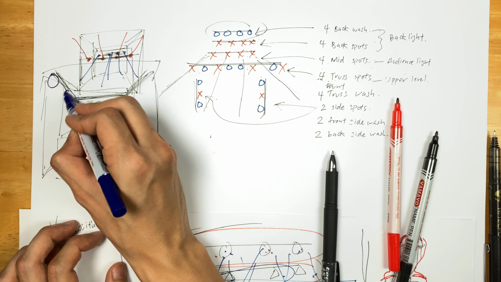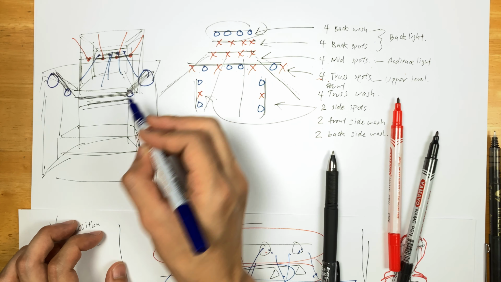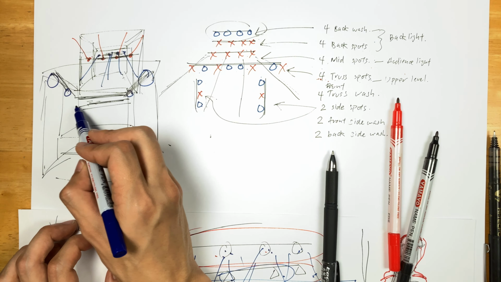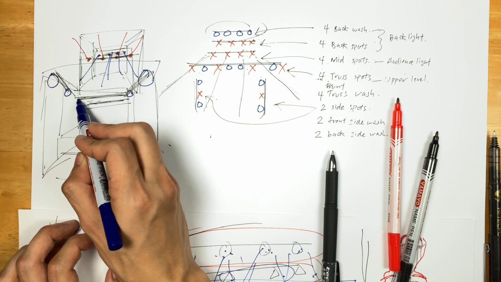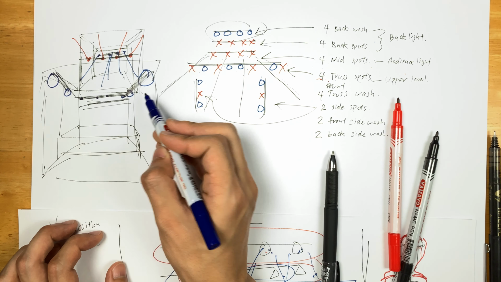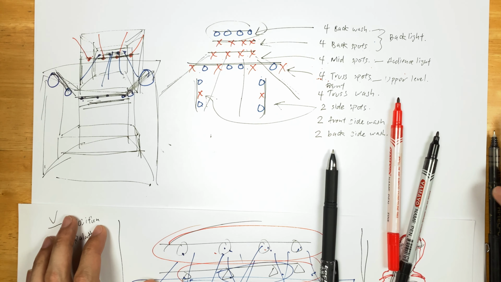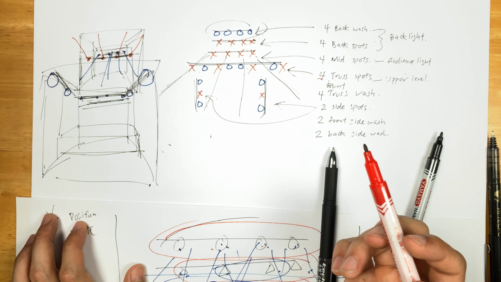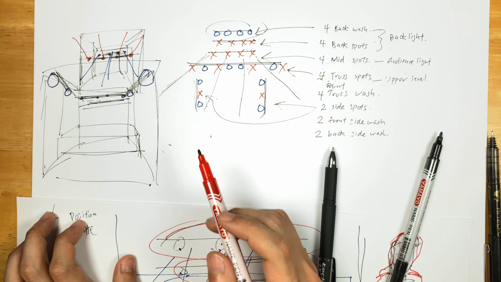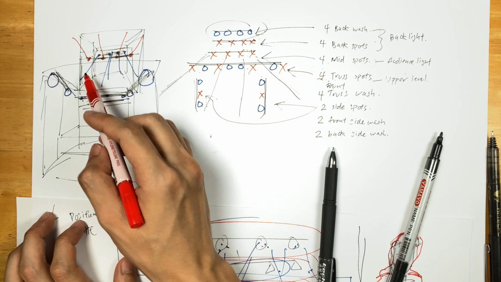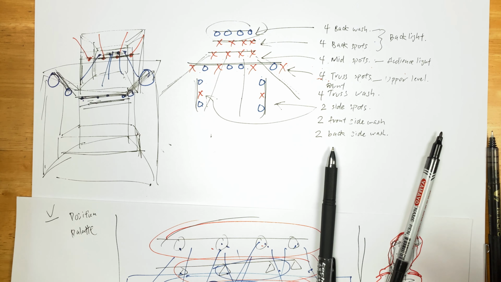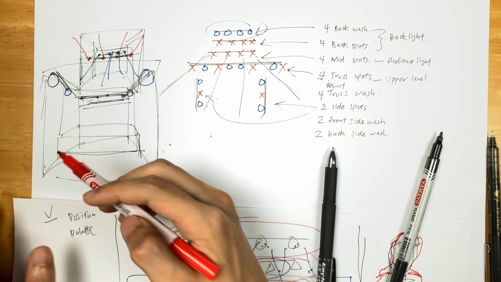I got one wash here, one wash here, one wash here, one wash here, and then I got 5 of those, 4 of those here. So 1, 2, 3, 4. Get the idea? So this will be house light. What do you mean? We'll shine it all over the place, and because they are washers, they are very good for that. They shine all over the place.